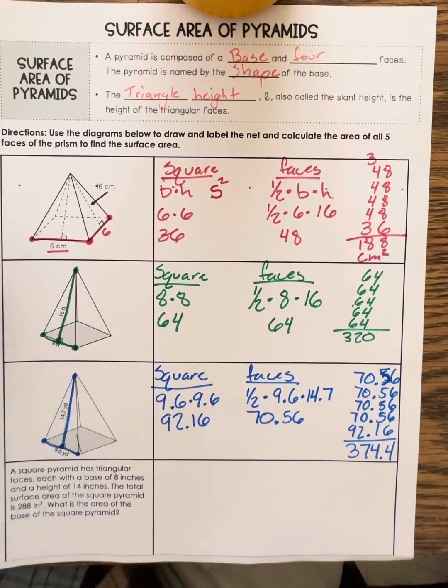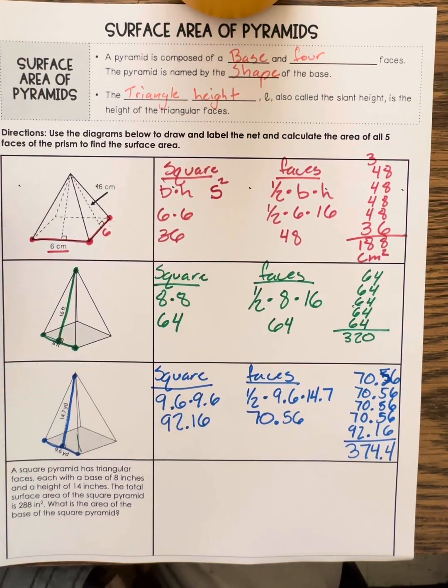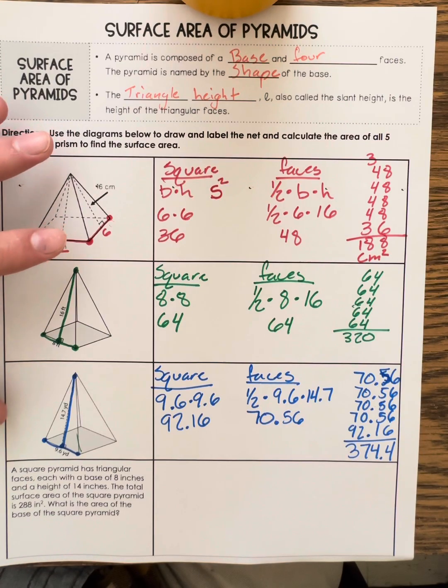So the very last question is a word problem. A square pyramid has a triangular face, each with a base of 8 inches and a height of 14 inches. The total surface area of the square pyramid is 288 inches squared. What's the area of the base of the square pyramid? So we have those 4 faces.